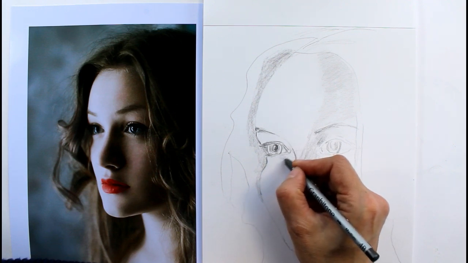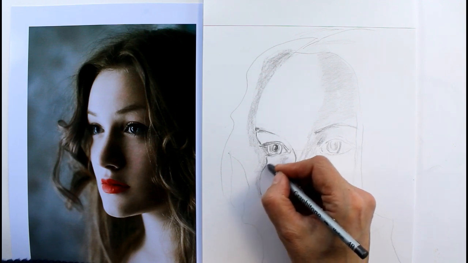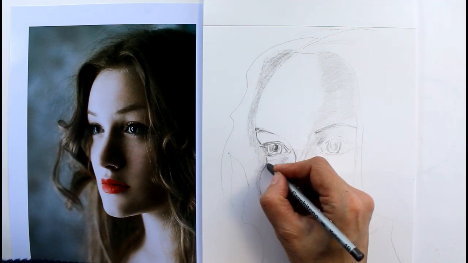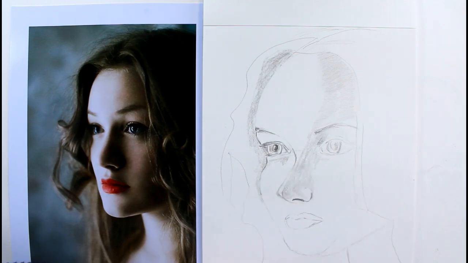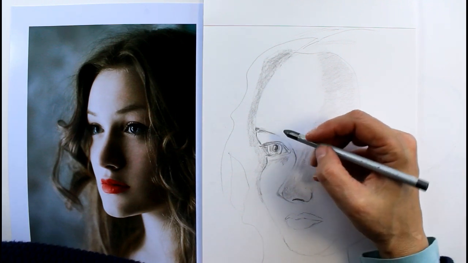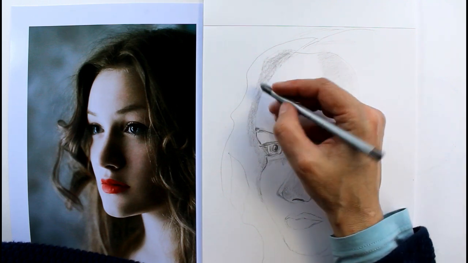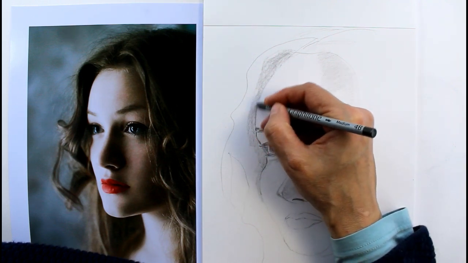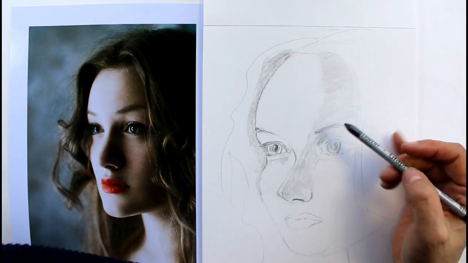So again, as I say in all my videos, the level of detail that you put in is entirely down to you. There's a little bit of shadow here again, that's thinking about that eye socket and the shape that the eye socket's making. And there would be more shadow up here normally if it wasn't for the fact that she's probably been photographed with a flash.